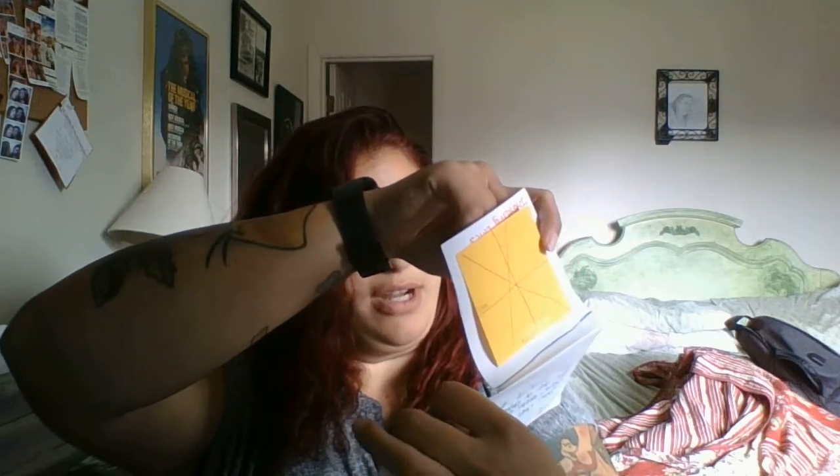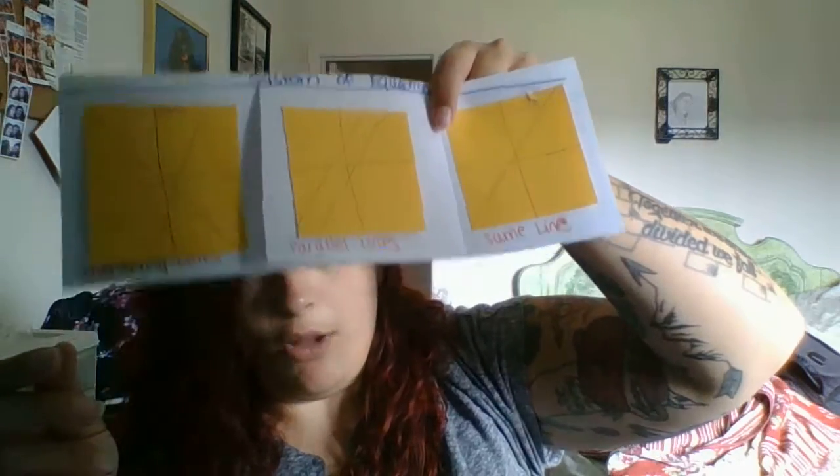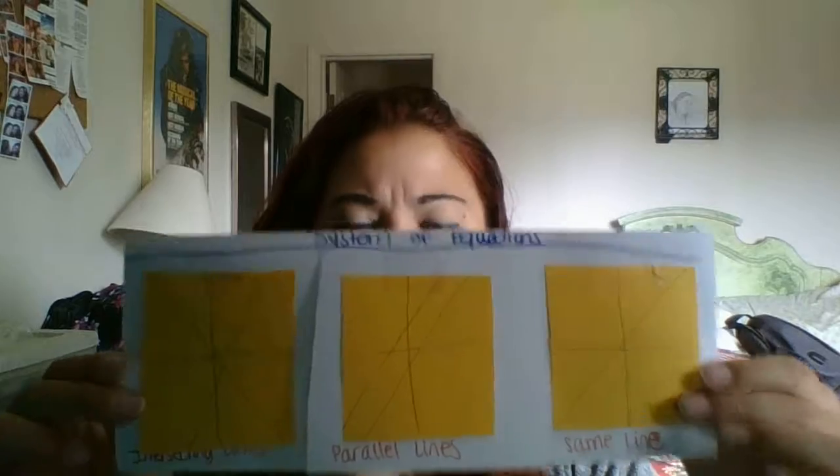So intersecting lines only has one solution, and it says one solution at the set of ordered pairs where the lines cross. Same thing. You're like, okay, parallel lines, how many solutions? There's no solutions. Or same line, infinite amount. Okay, this is a great foldable to help with math equations or math terms. But this one, I thought, was a really good visual one.